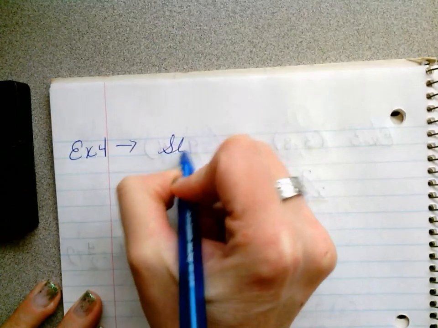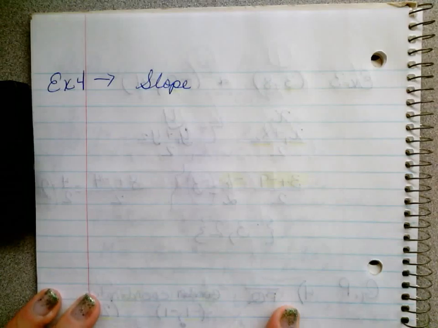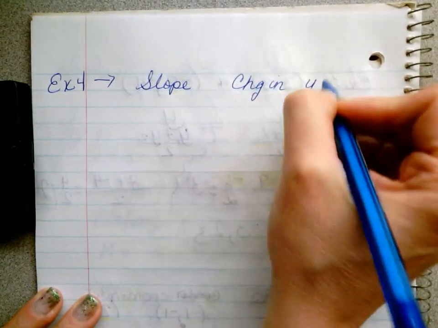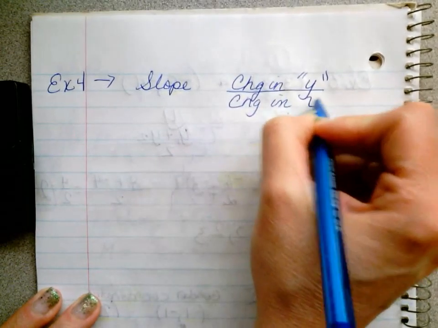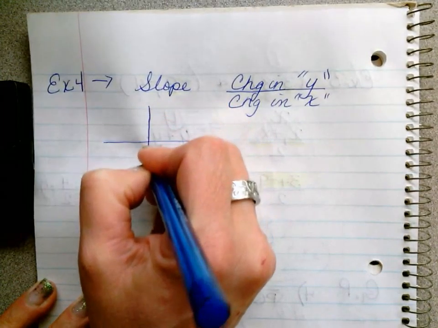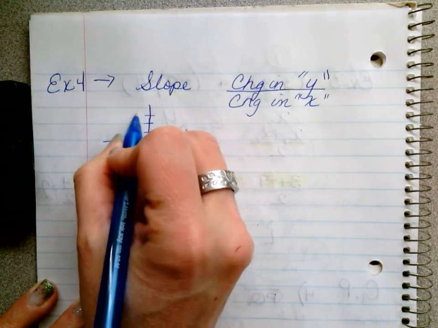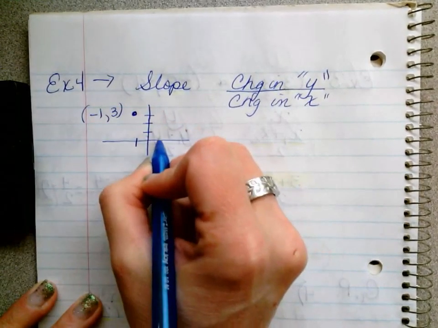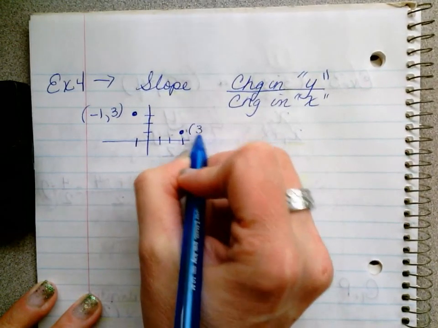Do you guys remember the term slope from a few chapters ago? The way I defined it for you was the change in the y coordinates divided by the change in the x coordinates. So take, for example, consider this that I'm giving you right now. Negative 1, 3. And that will be 3, 1.